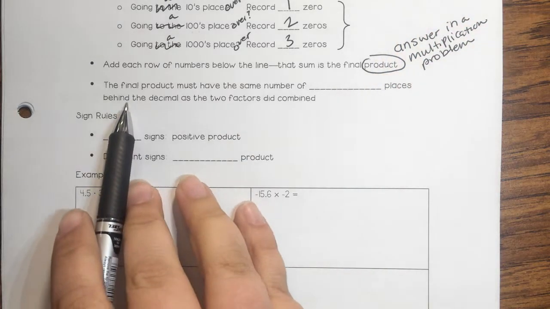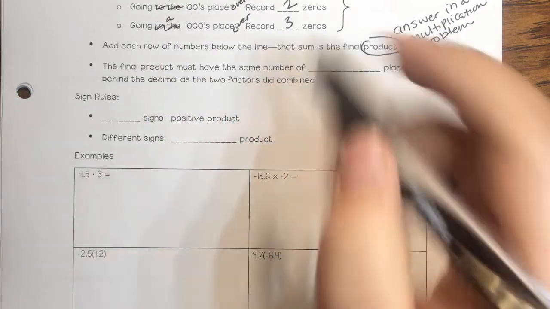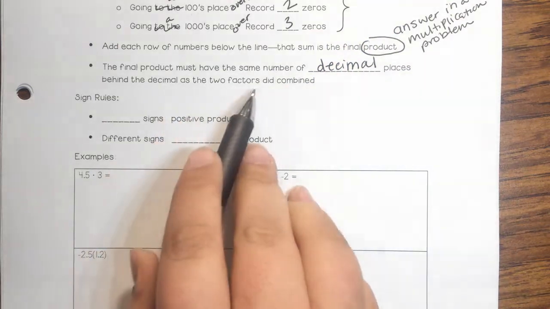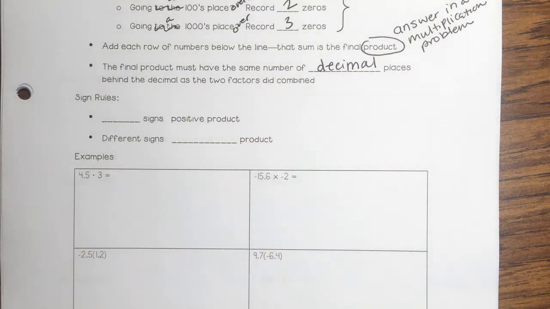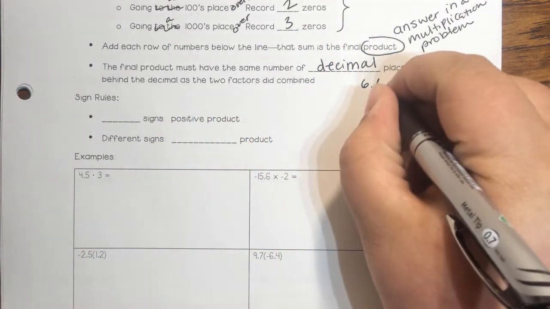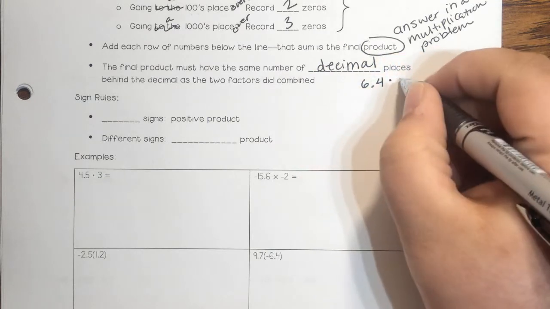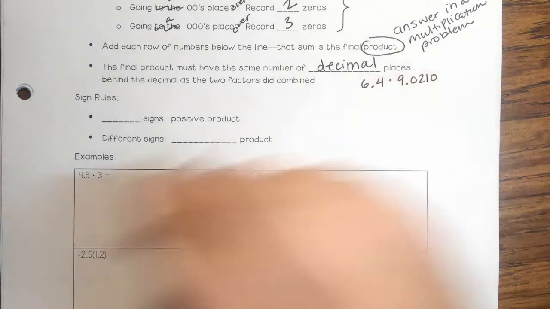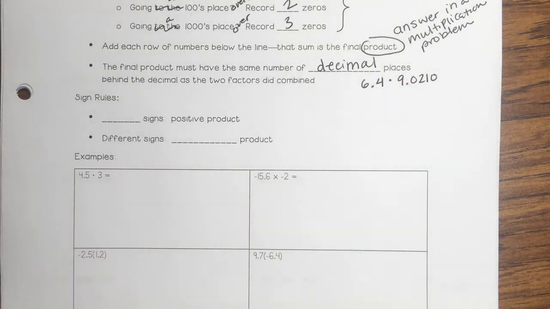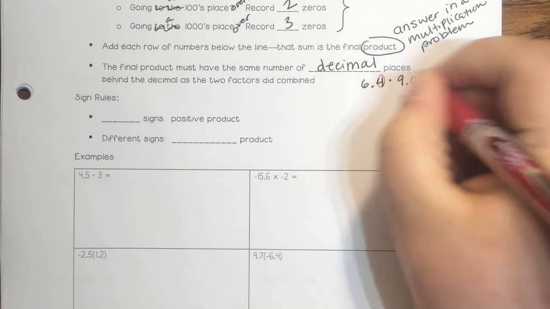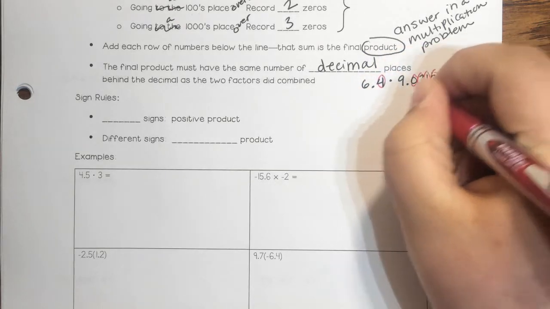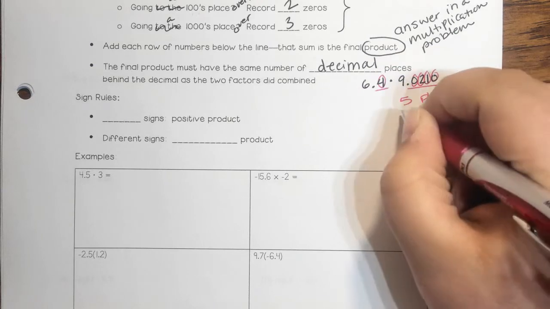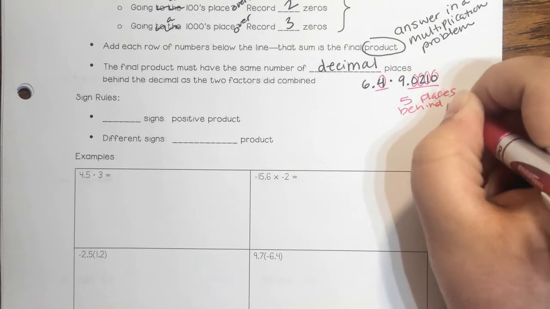Okay. Now the final product must have the same number of decimal places behind the decimal as the 2 factors did combined. So if you had 6.4 times 9.0210, you would have to have 1, 2, 3, 4, 5 places behind the decimal after you multiply.